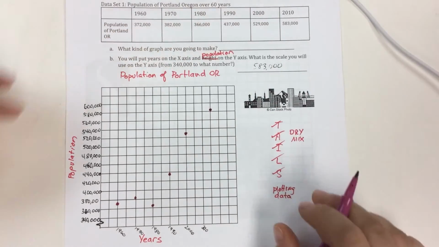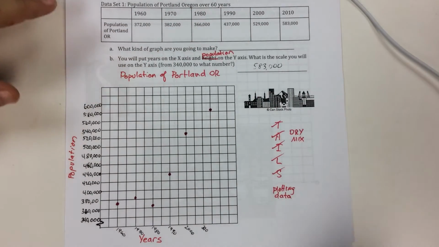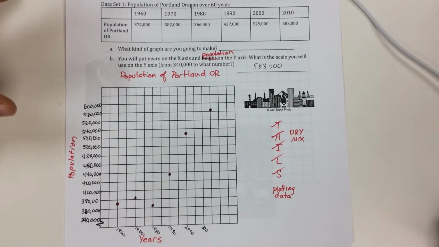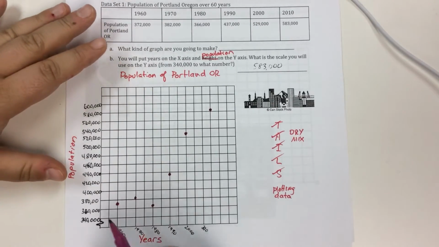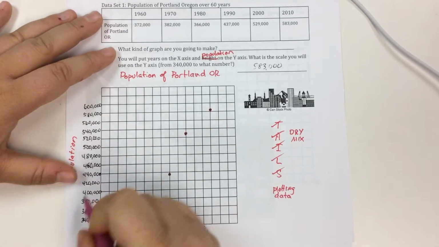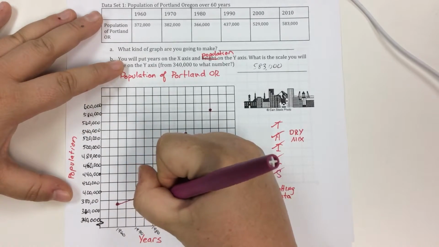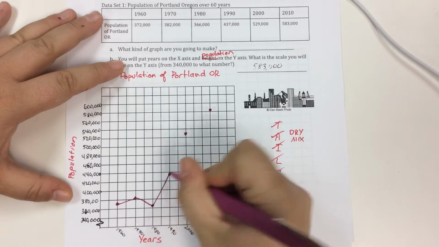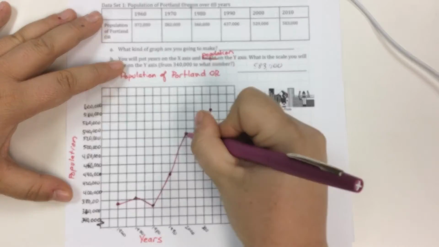583,000. Great. Now the very last step, because this is a line graph, not a scatter plot, we're actually going to connect these lines. These dots represent the same thing. It's the population that has changed over time, so we carefully connect the dots.